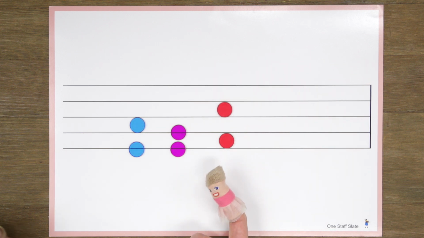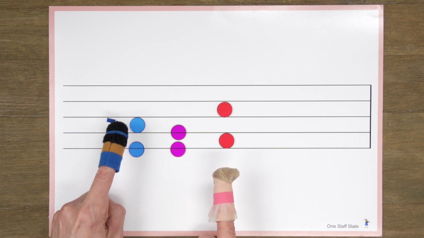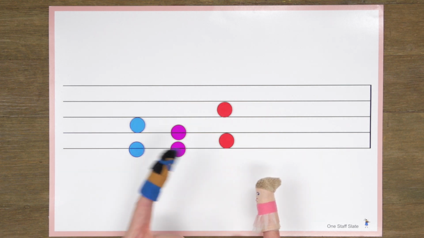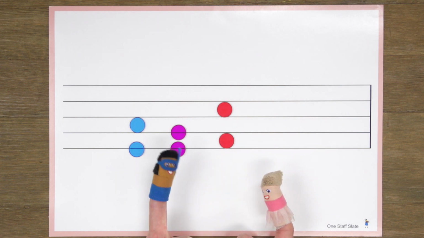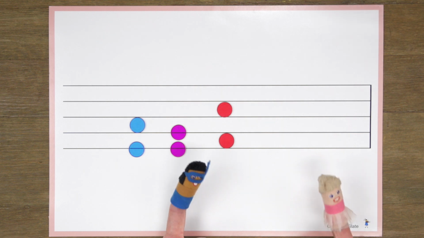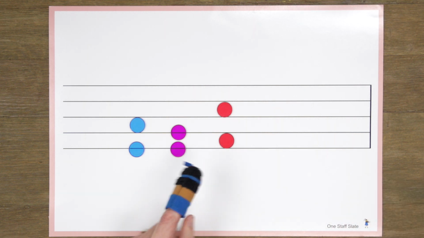Okay, ready? All right, let's see here. 1, 2, 3, fourth, third, and fifth. Nice job. Okay, now it's my turn to draw them. Okay, and don't make them too easy.